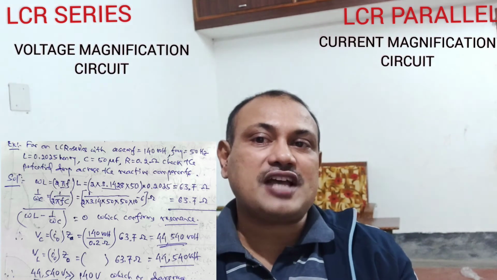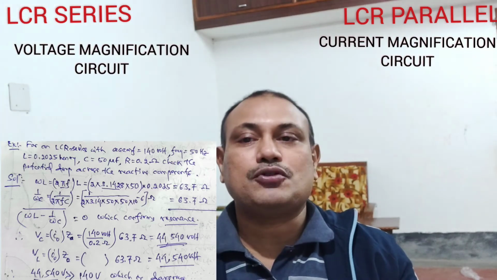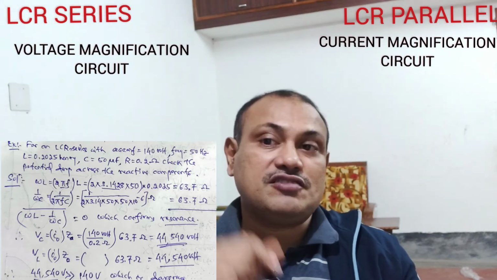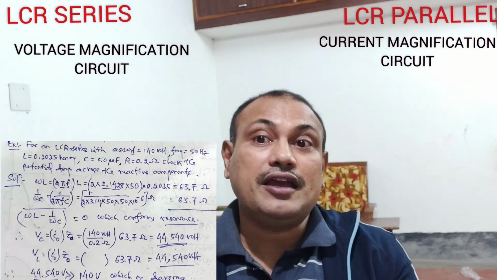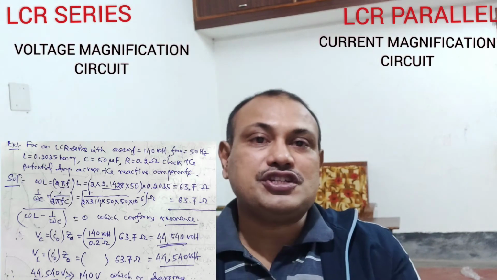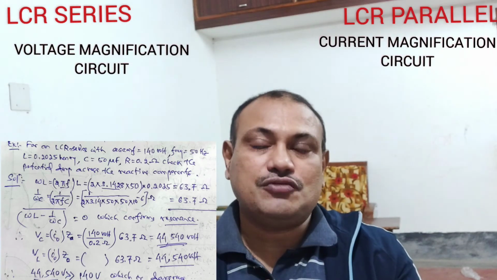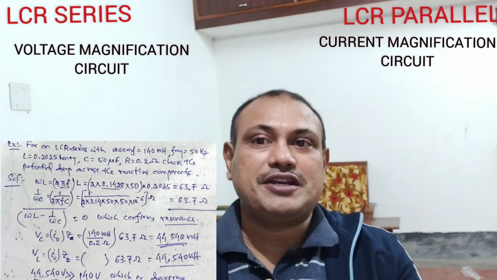The potential drop across the inductor, same as across the capacitor, is 44,540 volt, which is extremely high compared to the source EMF of 140 volt.